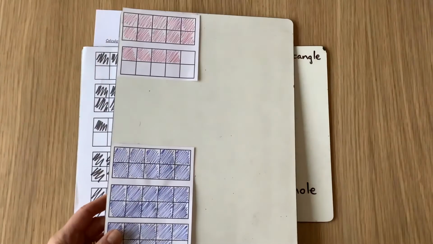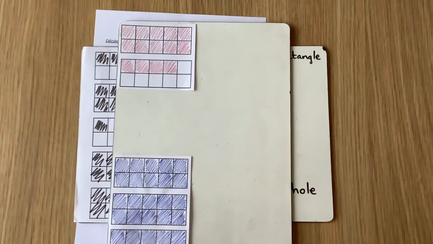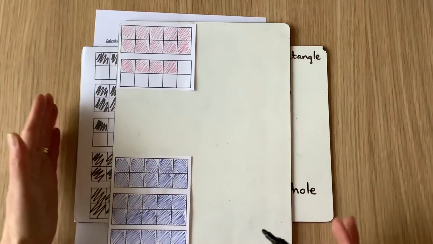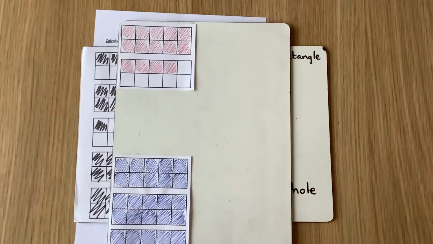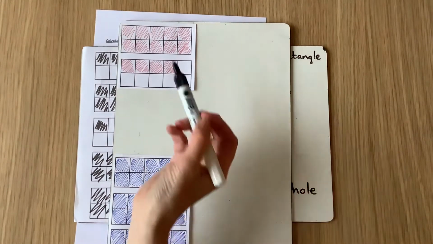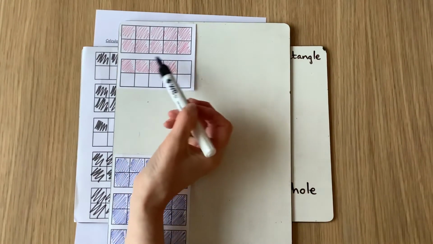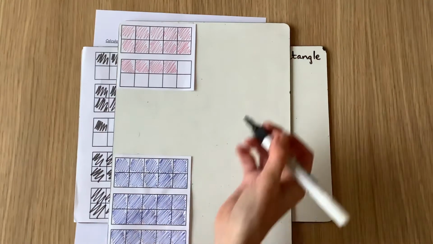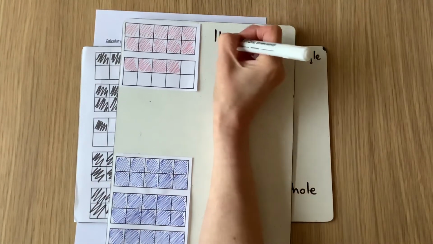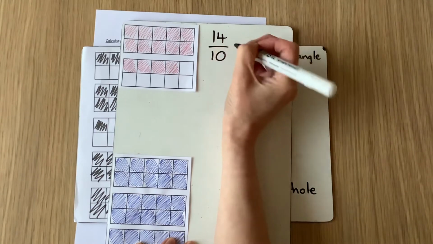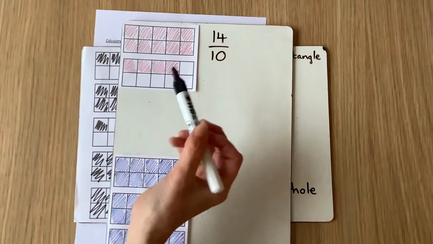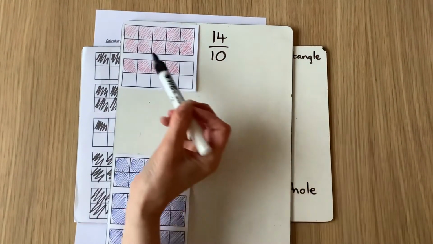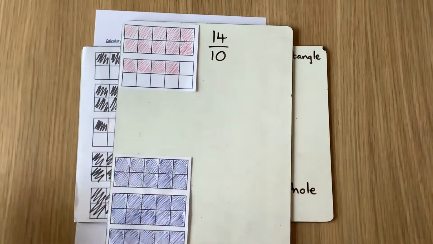Because, let's have a look at these two. In the first one, can you see that I have coloured in some of these individual squares with red? Now, what can I say about what I've coloured in? Well, let's count. I've coloured in 1, 2, 3, 4, 5, 6, 7, 8, 9, 10, 11, 12, 13, 14 parts. Now, those 14 parts are what we call tenths. They're tenths because each shape is divided into 10 parts. So out of these individual squares that are tenths, I've coloured in 10 and another 4, I've coloured in 14 of them.